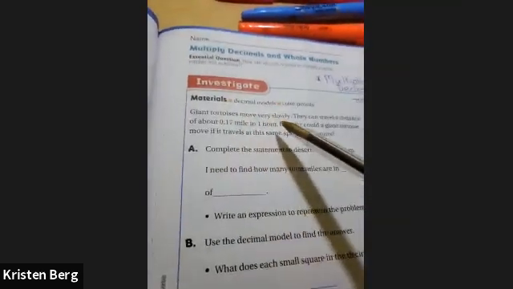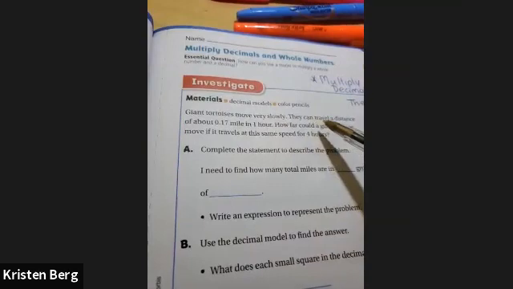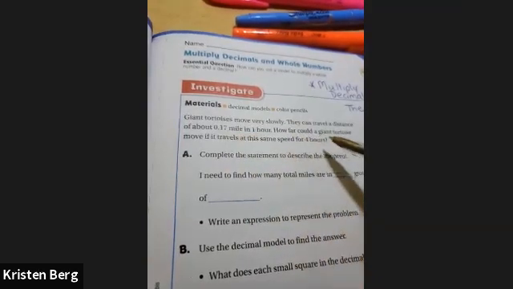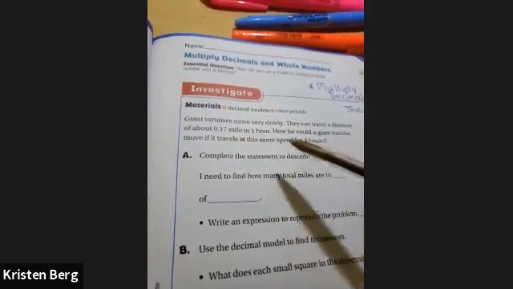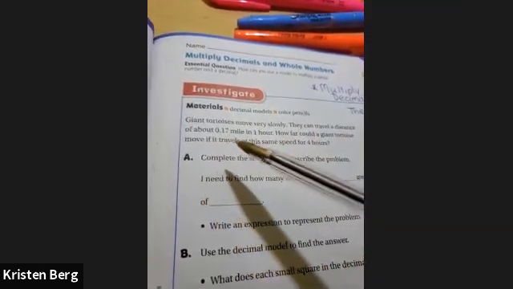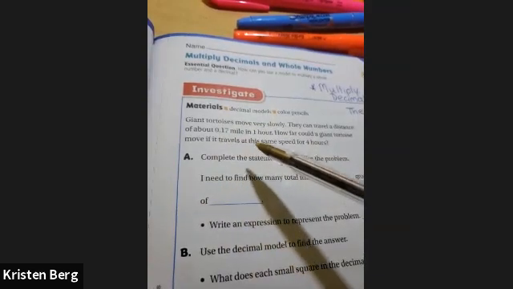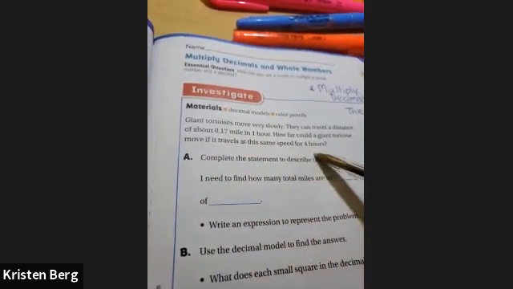All right, so it says a giant tortoise moves very slowly. They can travel a distance about 1,700ths of a mile in 1 hour. How far could a giant tortoise move if it travels at this same speed for 4 hours?